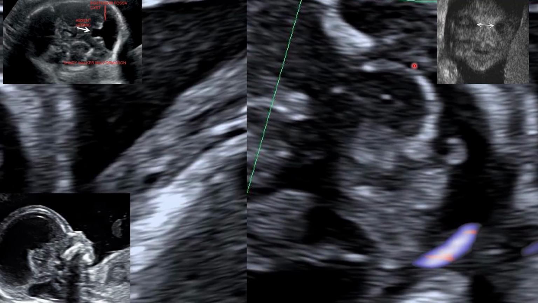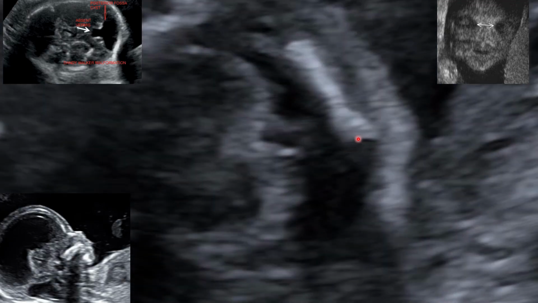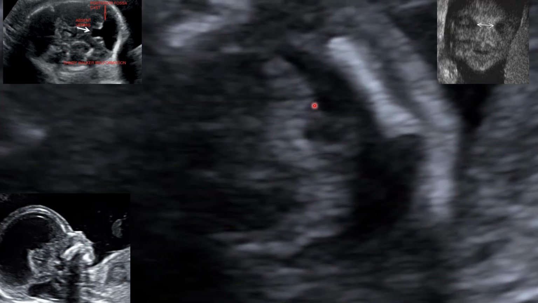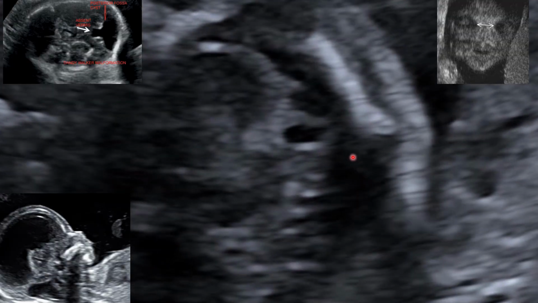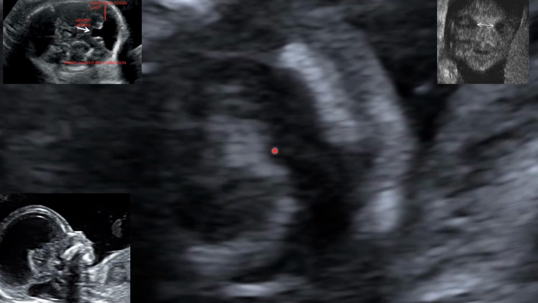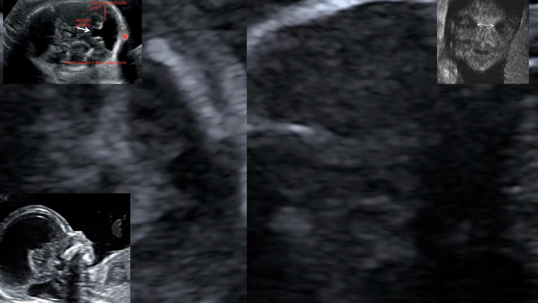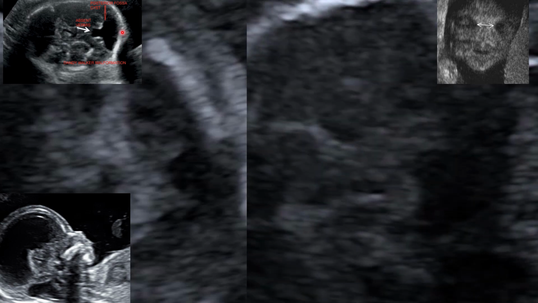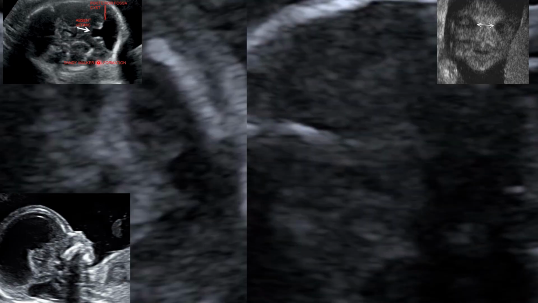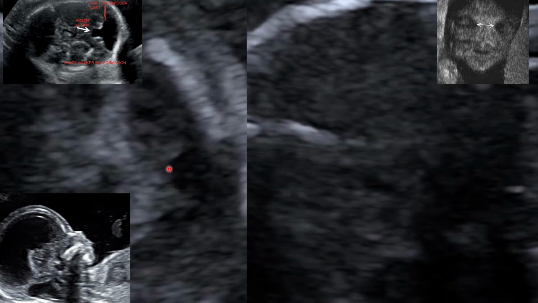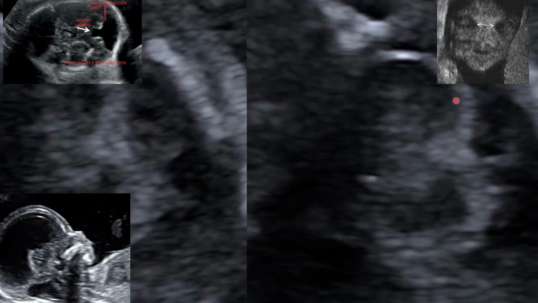When you're doing an ultrasound scan, you must see this butterfly shaped cerebellum. If you see that, you must also check and measure the fluid at the back to make sure that there is no sonographic sign of Walker malformation. You must make an effort to visualize.